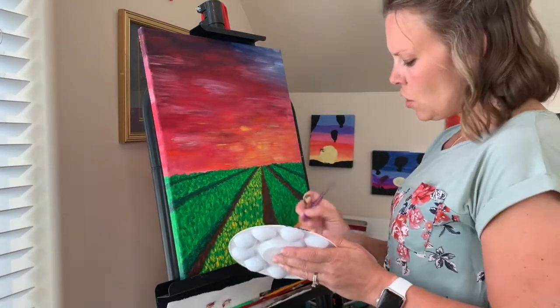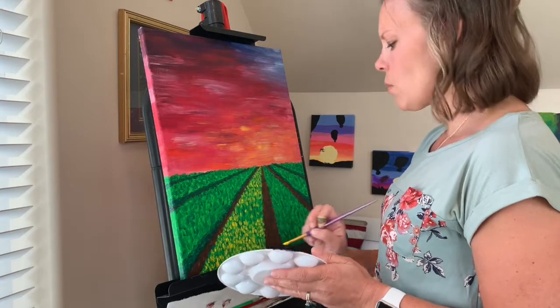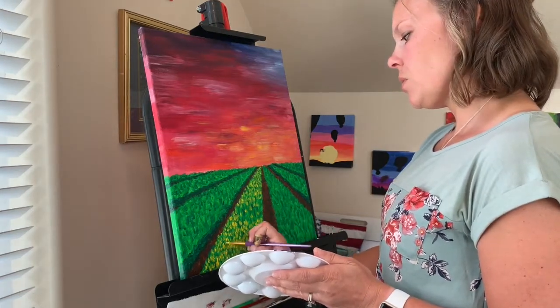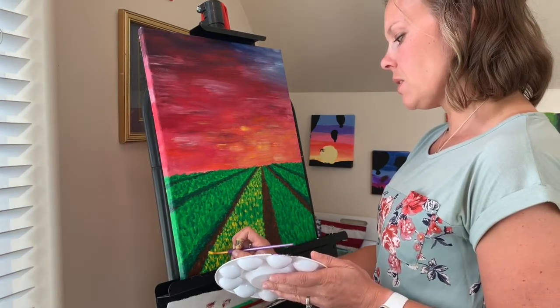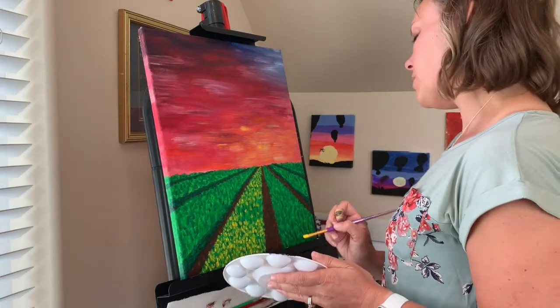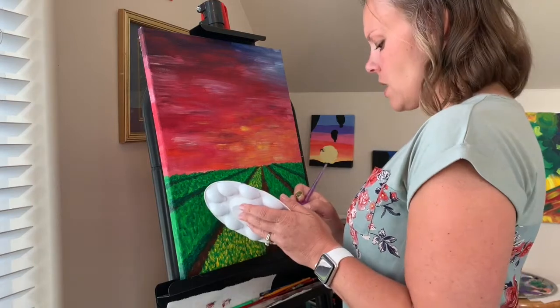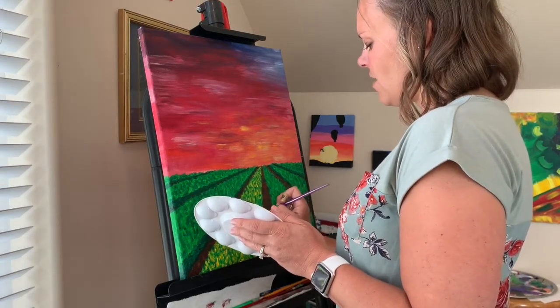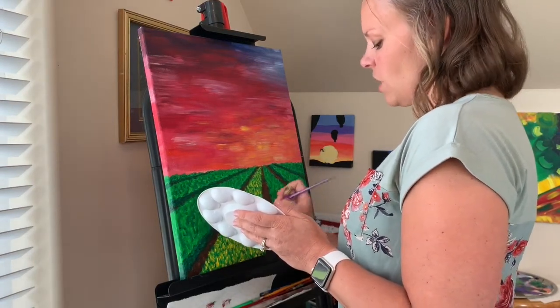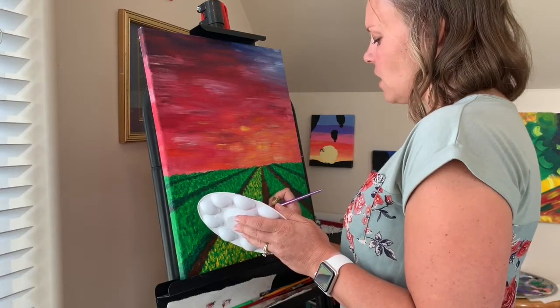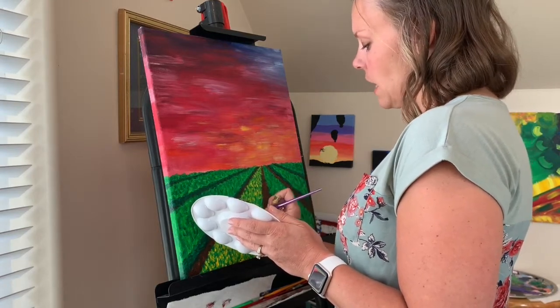And as you can see, there's no real rhyme or reason. I'm just putting paint down on the canvas and trying to be as random as I possibly can. Because if you start to get too patterny in there, then it doesn't really get the gist of it. It doesn't give you the idea that it's organic and that it's nature that you're painting.